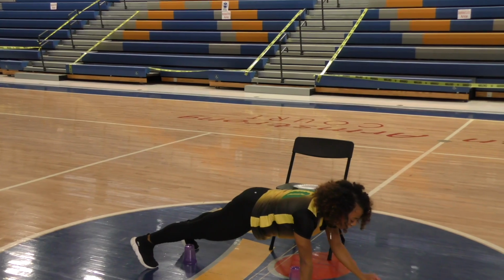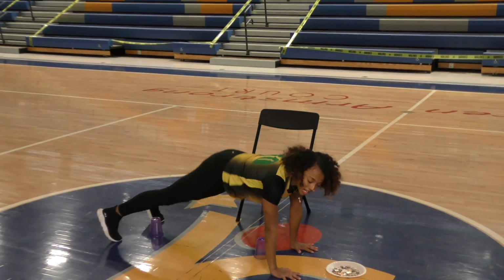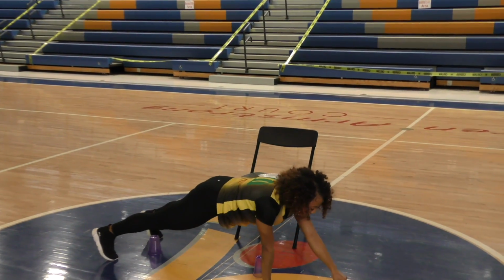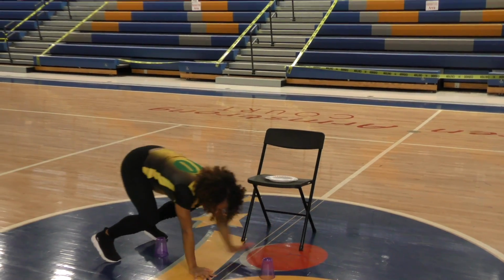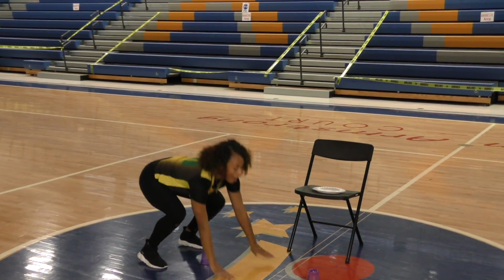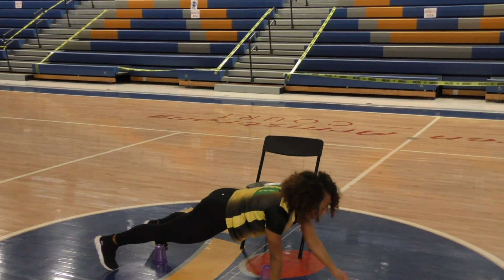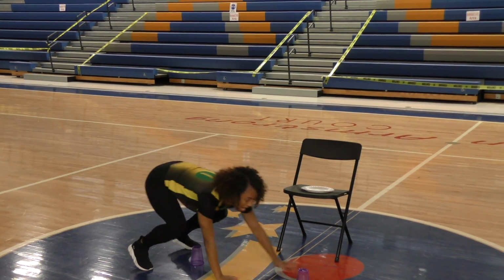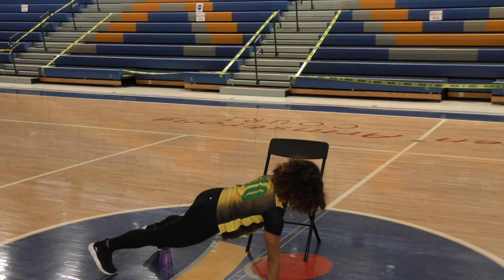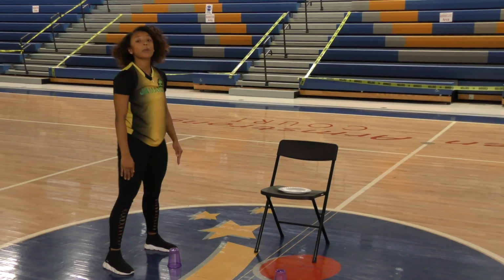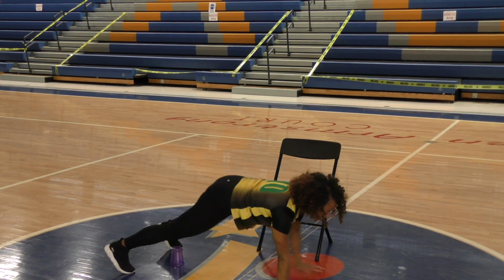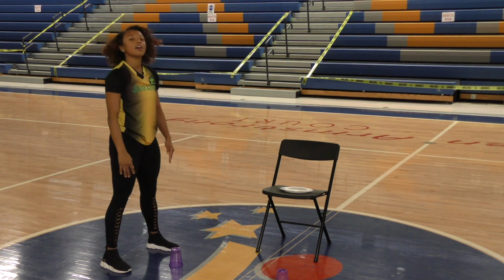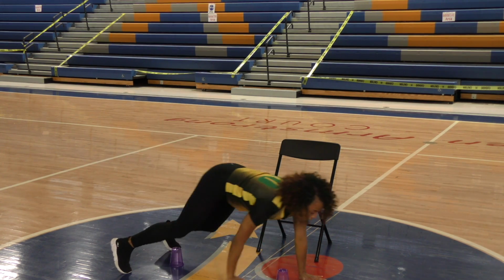Drop down, walk it out, grab a coin, place it in another plate, walk it back. And let's keep going. Take your coin, walk it back, and come back up. Grab a coin, walk it back, squeeze your core the entire time. Keep going, make sure you breathe, don't hold your breath. Inhale and exhale. Walk it out.